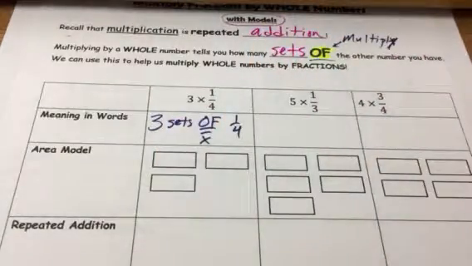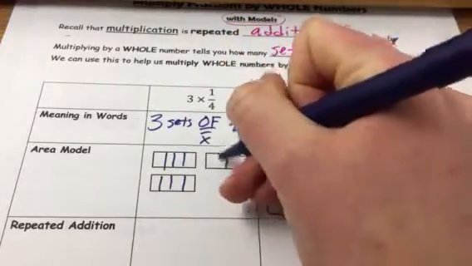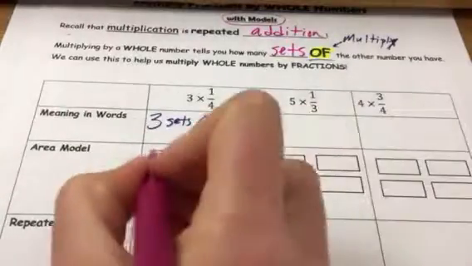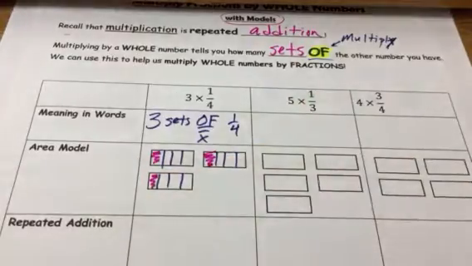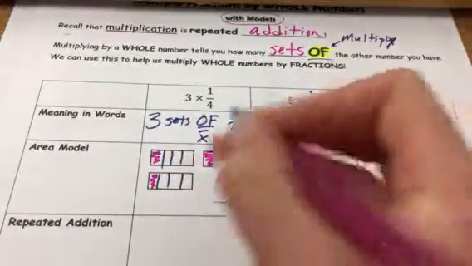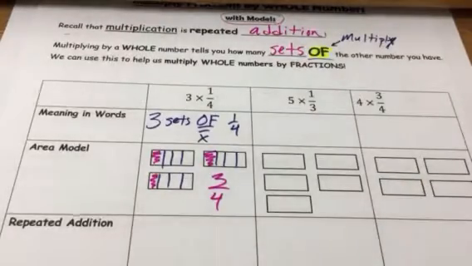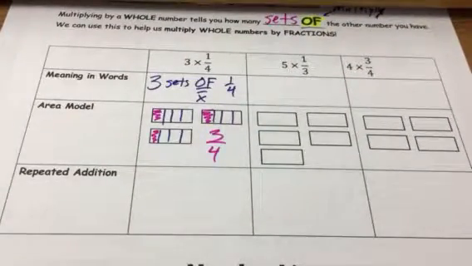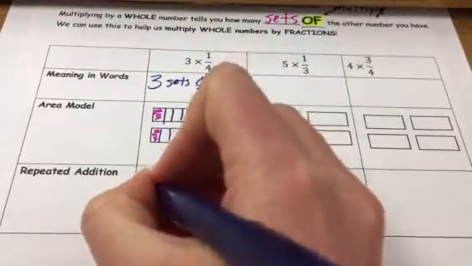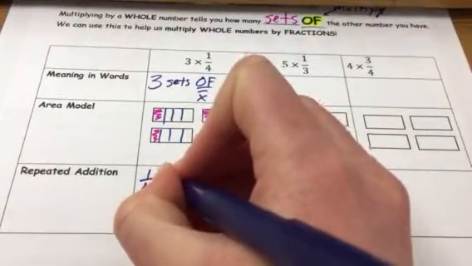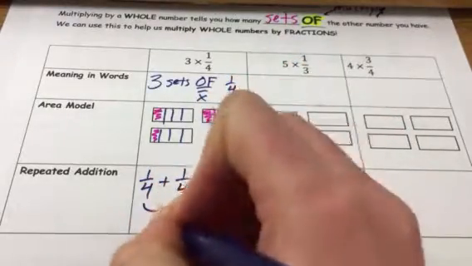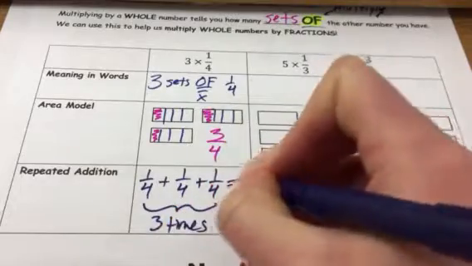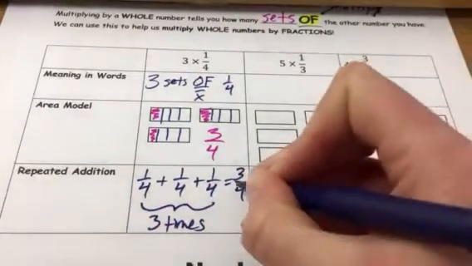So let's draw a picture of 3 sets of a quarter. So I'm going to create quarters first. That's a little off, but here's one set of a quarter. Here's a second set of a quarter. Here's a third set of a quarter. So in all, I have 1, 2, 3 quarters, which is my answer. We can do this by using repeated addition as well. So I know when I multiply 3 by anything, I'm taking 3 sets of that thing and adding it to itself 3 times. And again, that ends up giving me 3 quarters.